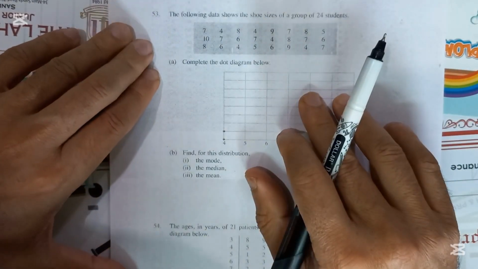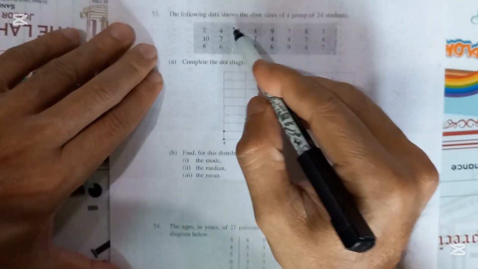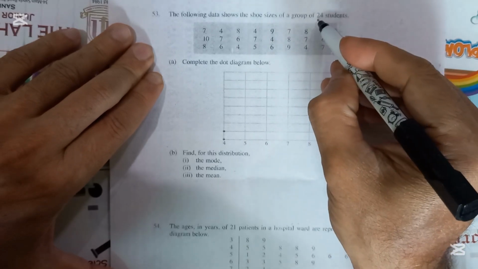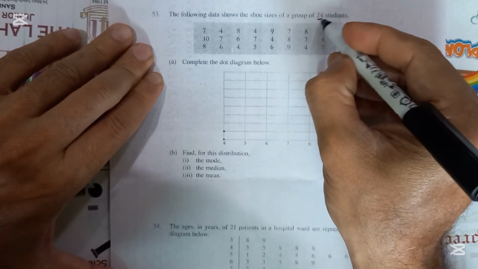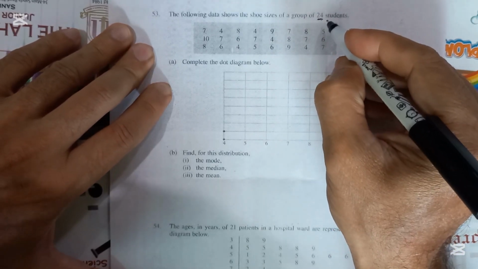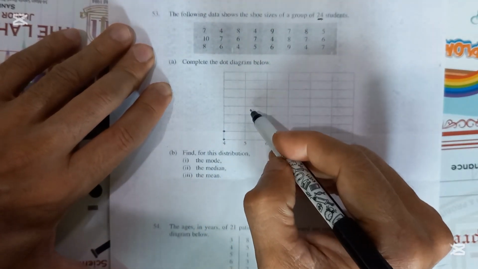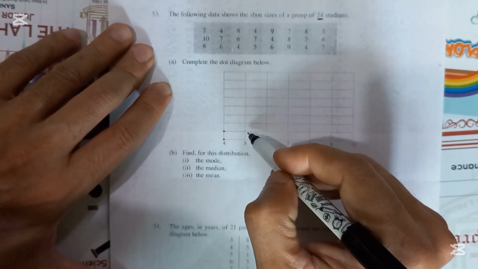Here is another different kind of question. The following data shows the shoe size of the group of 24 students. So clearly we can see we have an even number of terms. So the requirement is to complete the dot diagram below. The first requirement is to complete the diagram.